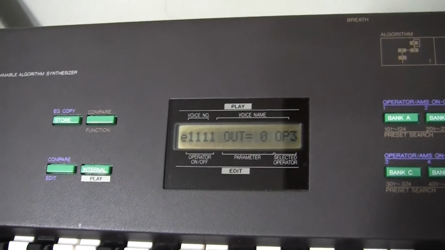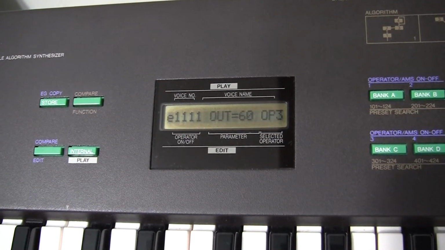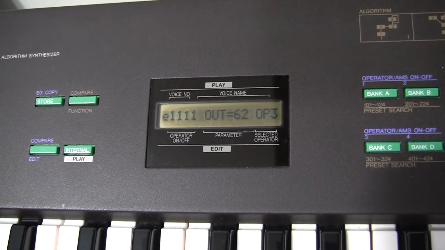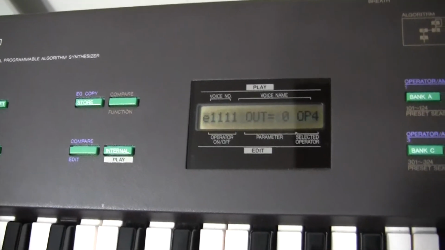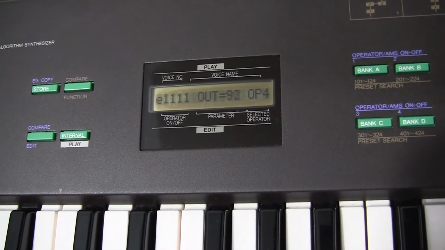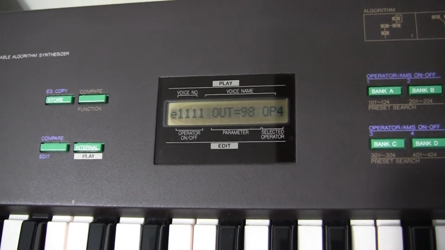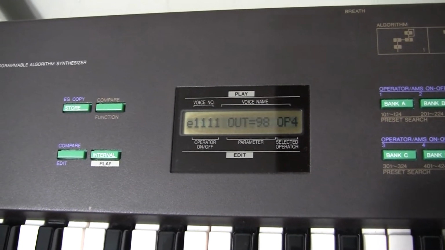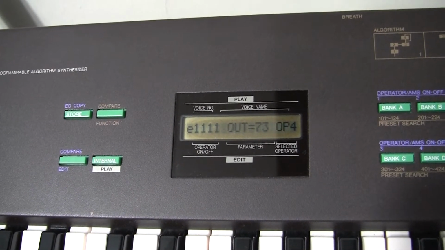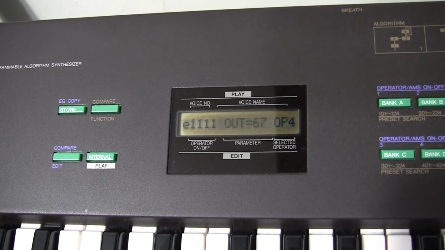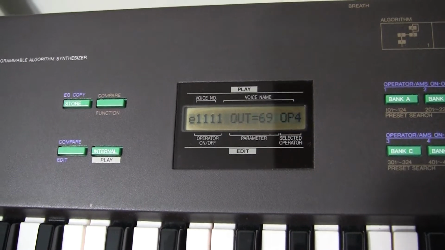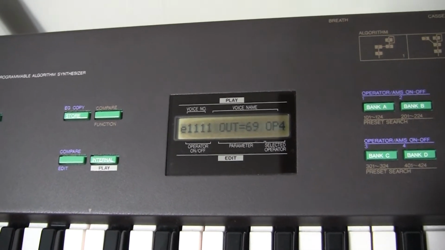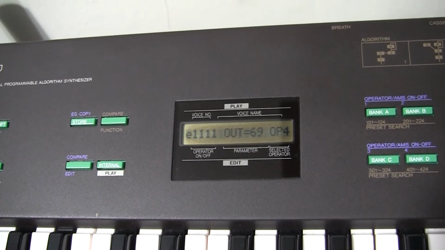Press operator select, go to 64, and go to 68. Now feel free to experiment. Half of the thing that we're doing here is experimenting, and you learn by experimenting. Okay, let's get it to, actually 68 or 69 is not really going to make a big difference.